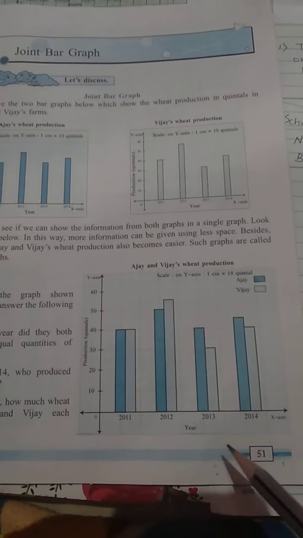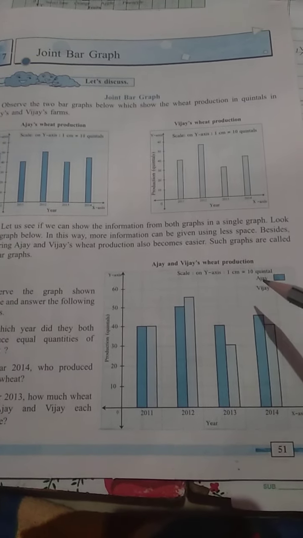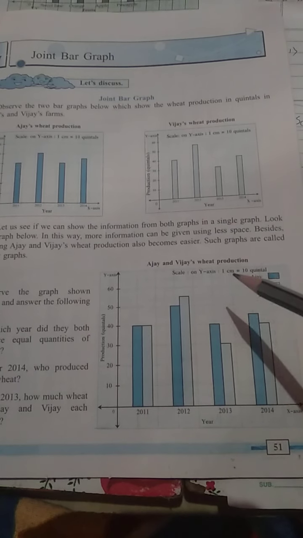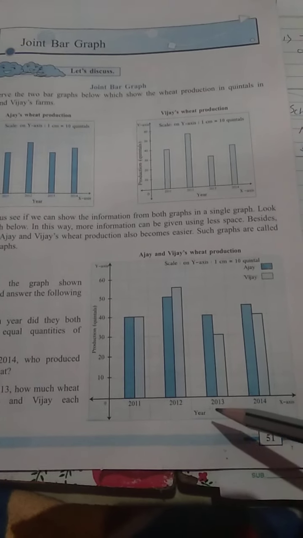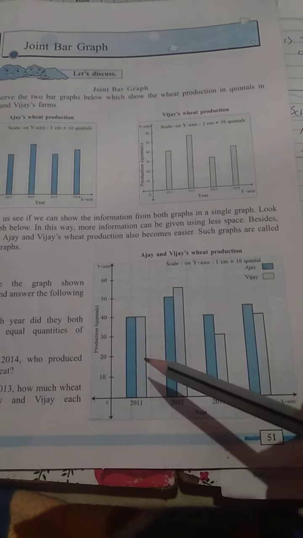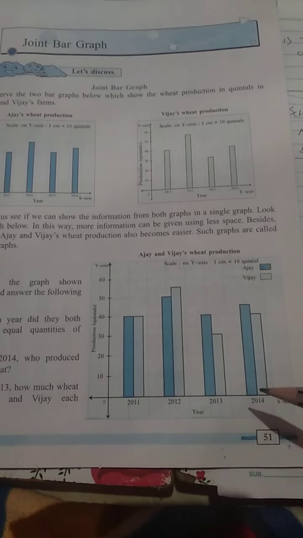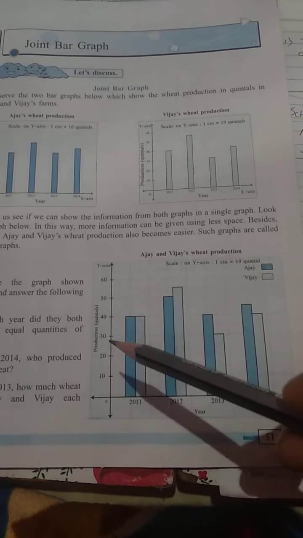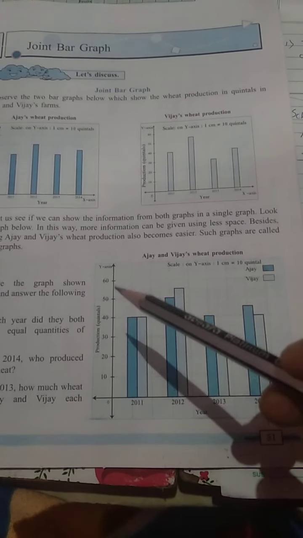Here they have given Ajay and Vijay's wheat production. Horizontally they have given the x-axis and vertically the y-axis, and here we have to mention the origin, and on this side we have to write the scale. On the y-axis, what scale are you taking? Here they have taken the scale 1 centimeter equal to 10 quintal. This graph shows on the x-axis the years: 2011, 2012, 2013, and 2014. And on the y-axis they have given 10 quintal, 20 quintal, 30 quintal, 40 quintal, 50 or 60 quintal.